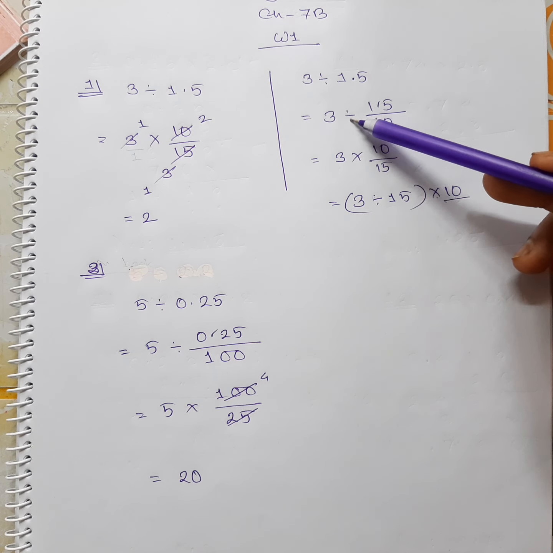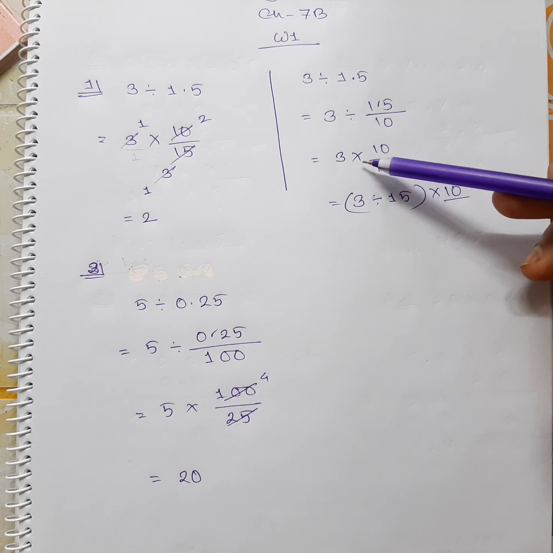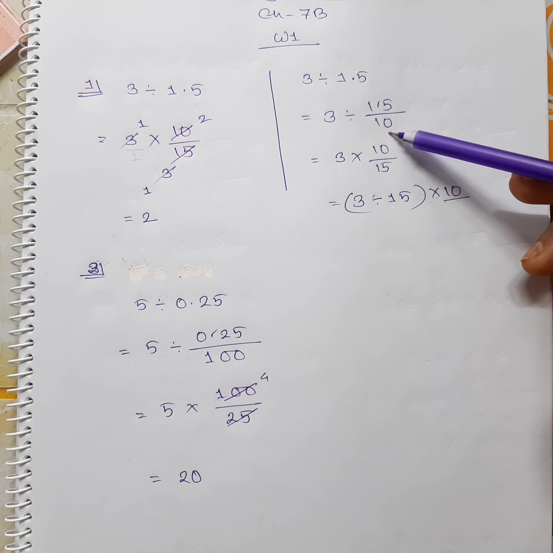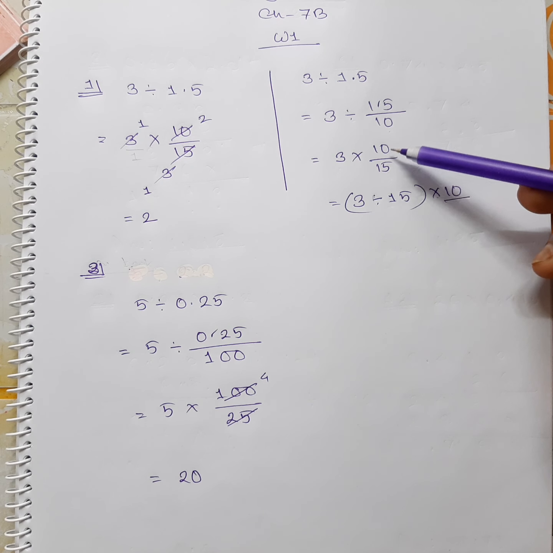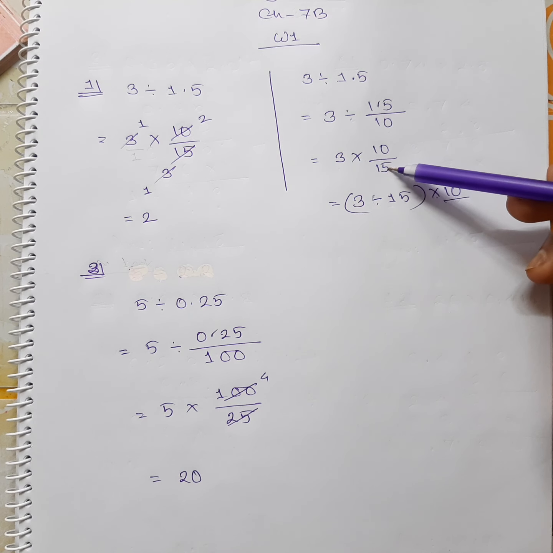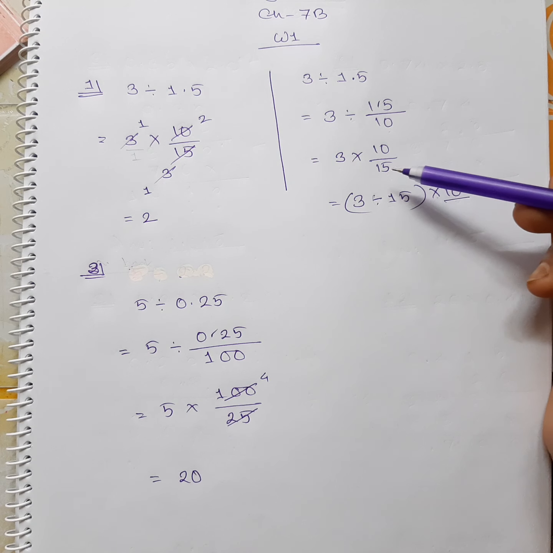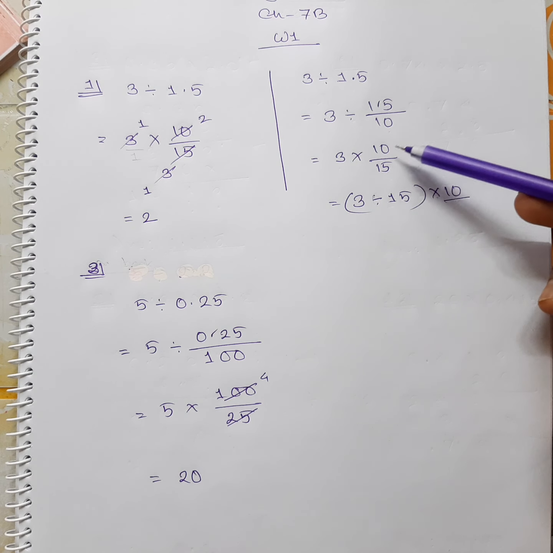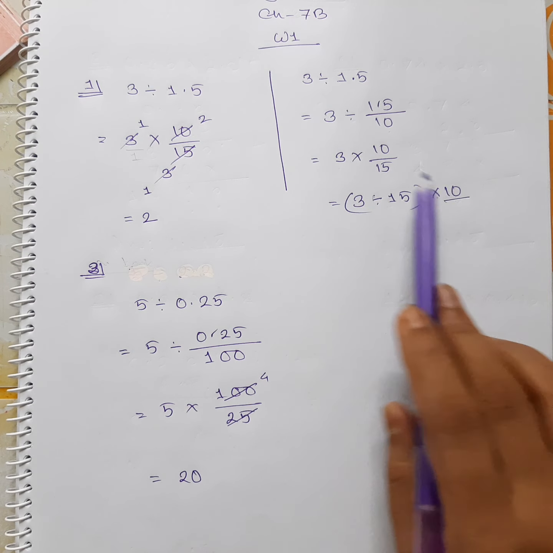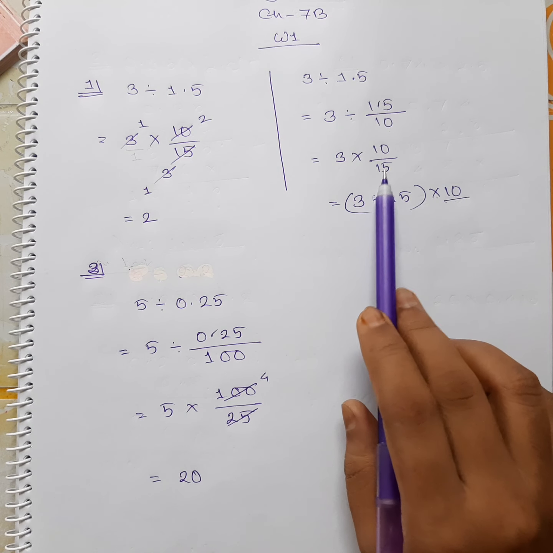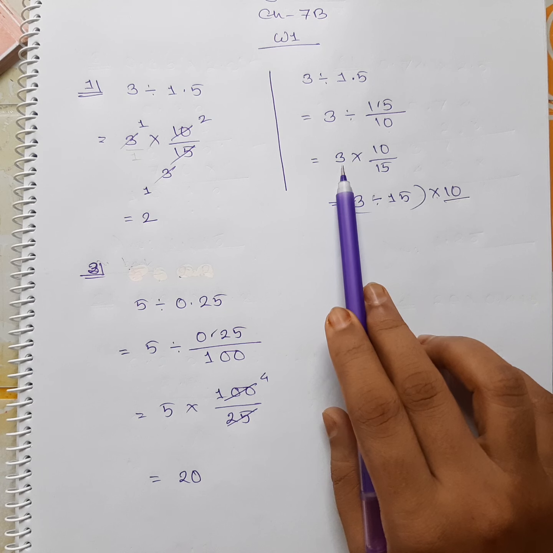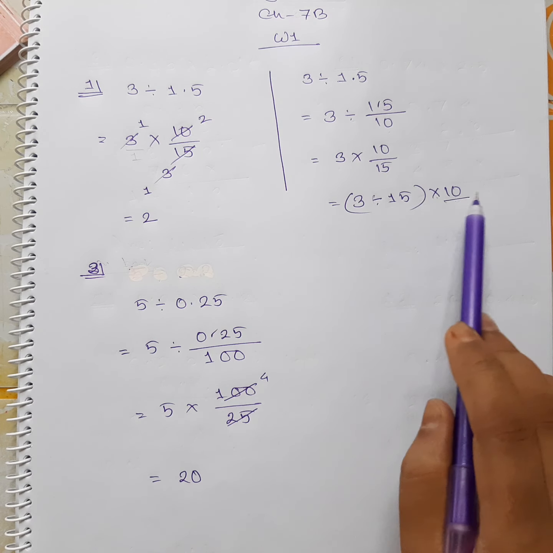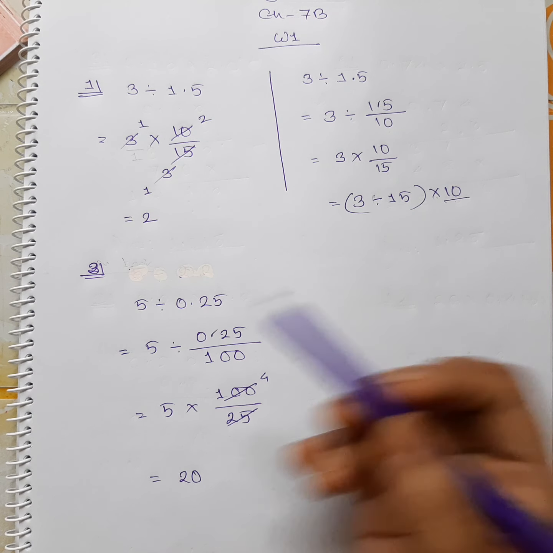Basically it is 15 by 10, and there is a division sign, so I have written down the multiplication sign and the reciprocal of 15 by 10. The reciprocal of 15 by 10 is actually 10 by 15. So what happened here? 15 goes down as the denominator, and 10 is the numerator, so we can keep it as a multiplication, and 15 is actually dividing 3. So this is the way we wrote it over here. That part goes for your book part.